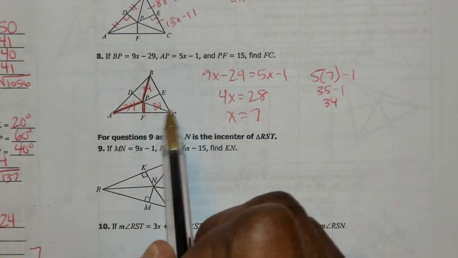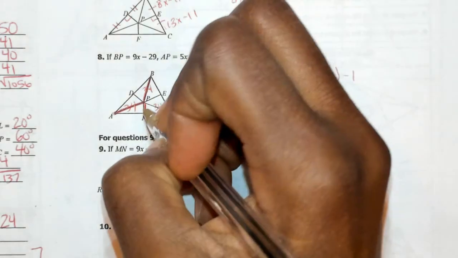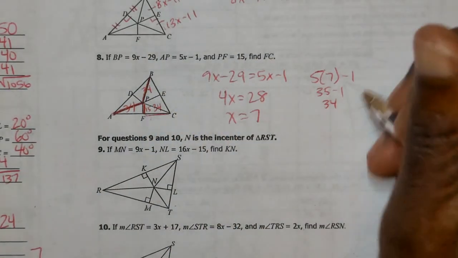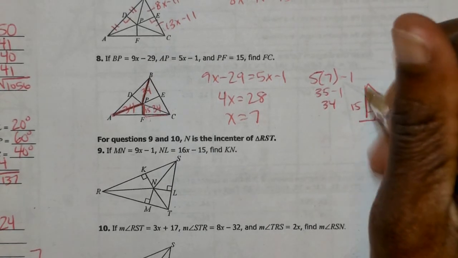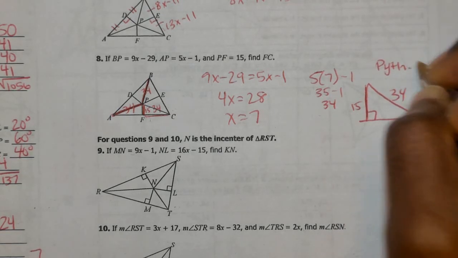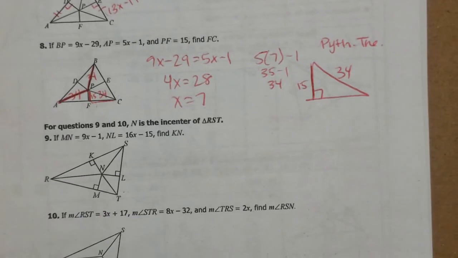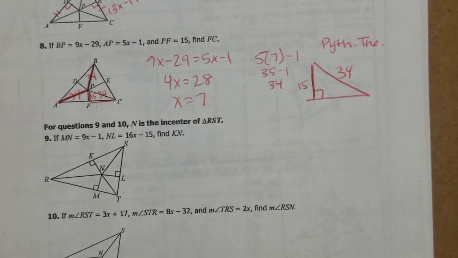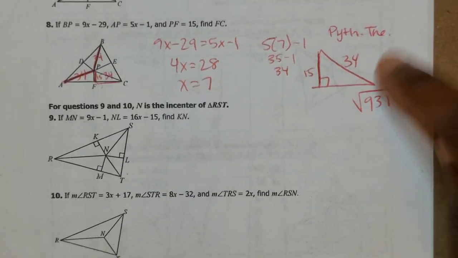Now on this triangle I'm looking for this side. I have 34 and PF was 15. So I actually have a triangle with 2 sides known. So I need to do the Pythagorean theorem. I'll let you solve that. Figuring out which side is C and then doing a squared plus b squared equals c squared. And the answer should be the square root of 931 if you did it correctly. But I want you to try that one out.